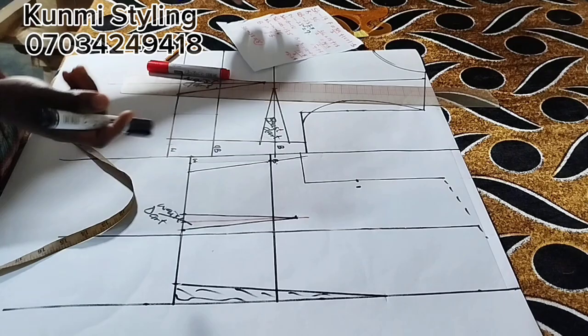Whichever one you are doing is fine, provided you understand what you are doing. Do you get? So I have my back like that, and I have my front this way. This is my back bodice, and this is my front bodice. Can you see? These are simple as what we have here.